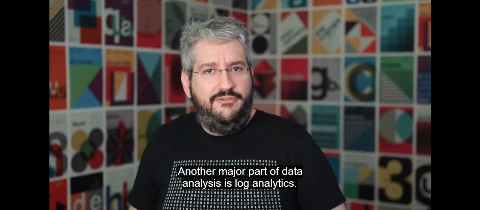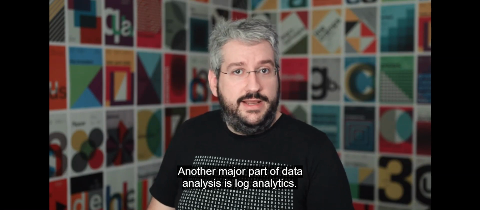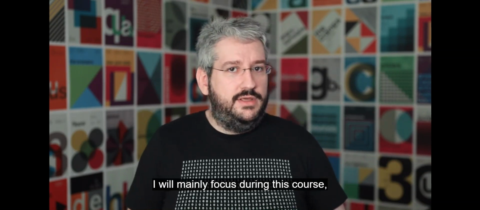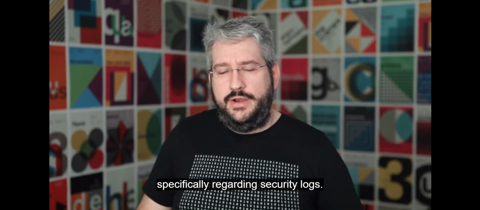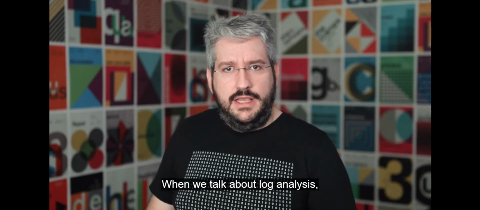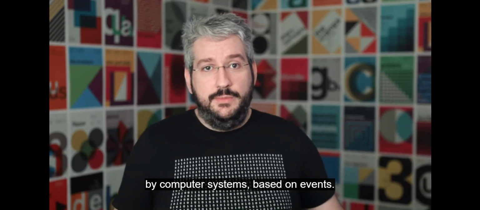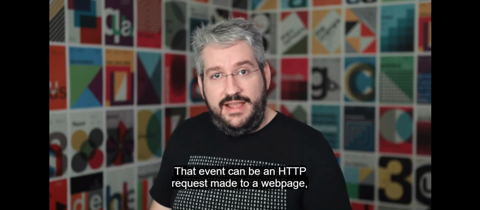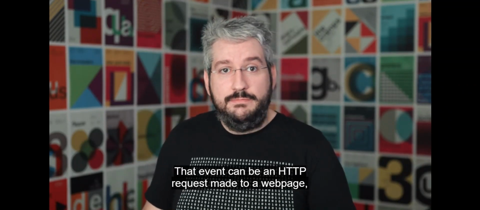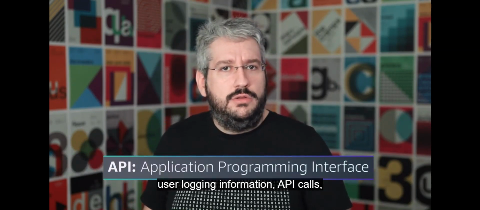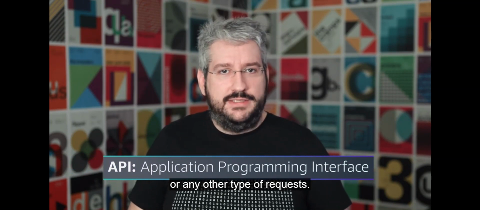Another major part of data analysis is log analytics. Let me dig a little deeper into this one because that is where I will mainly focus during this course, specifically regarding security logs. When we talk about log analysis, we're usually talking about the information produced by computer systems based on events. That event can be an HTTP request made to a web page, user login information, API calls, or any other type of requests.